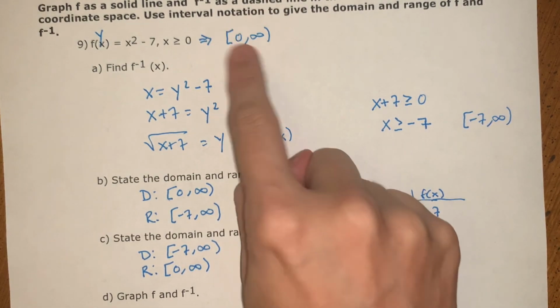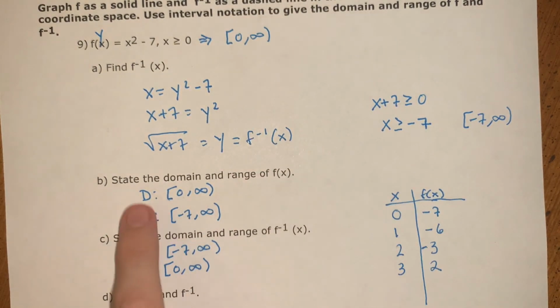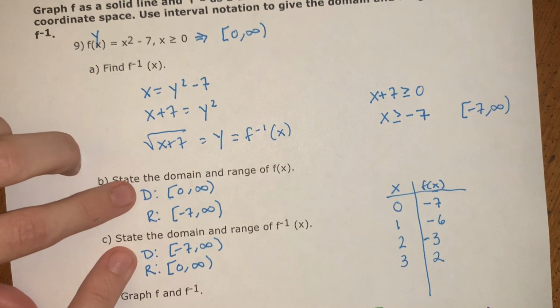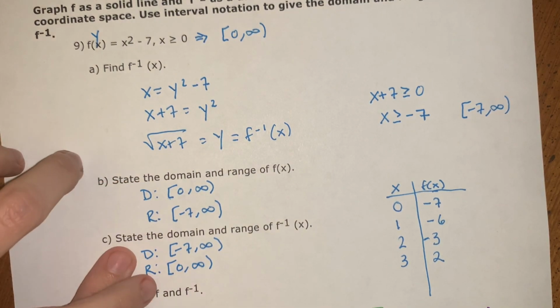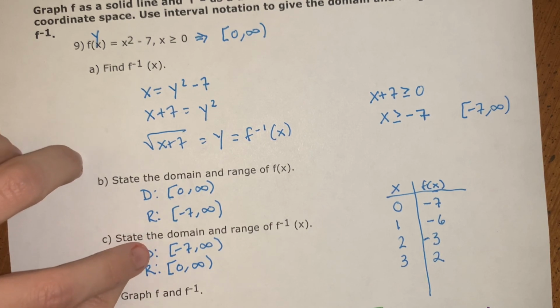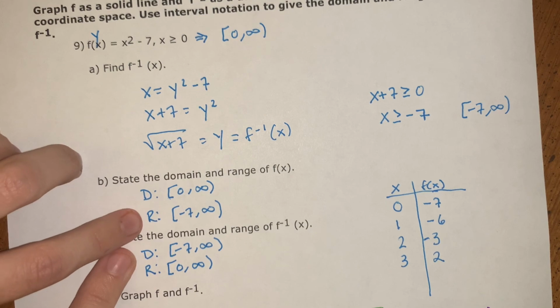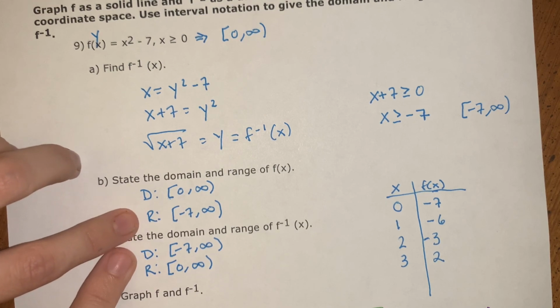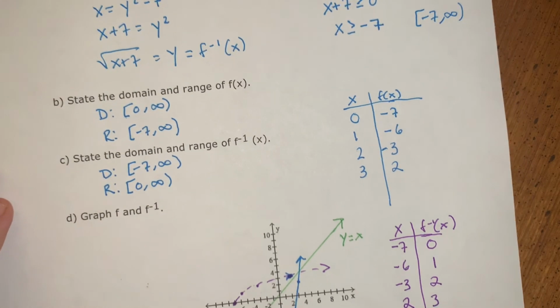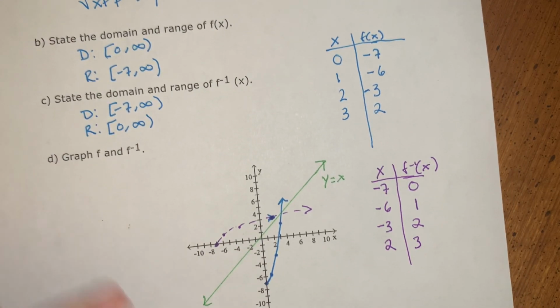This is our domain of our original function. So that's here and here. And we know the domain of our original is the range of our inverse. Likewise, the domain of our inverse is the range of our original. So that's that property: x and y are swapped, therefore the domain and range are swapped. And then we graph these two on the same rectangular coordinate plane here.